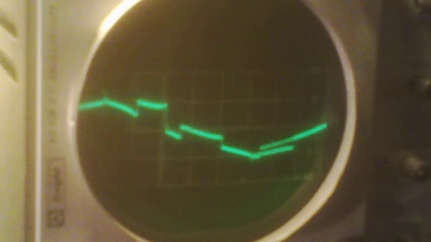Let me see. As you can see there, that little bit right there keeps falling in and out. But other than that, it's pretty consistent. I'm going to slow it down. There we go.